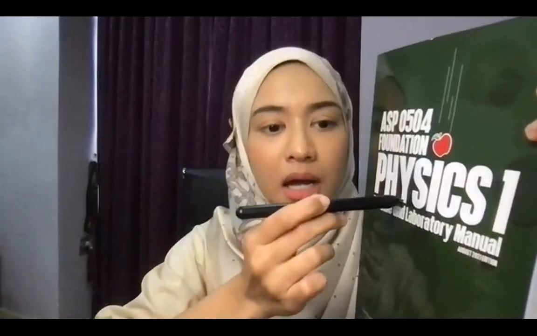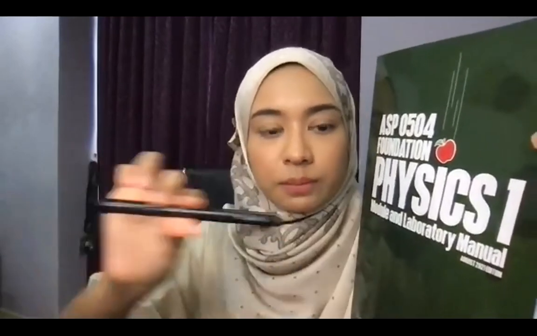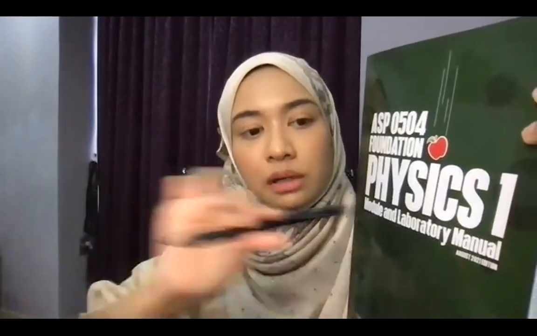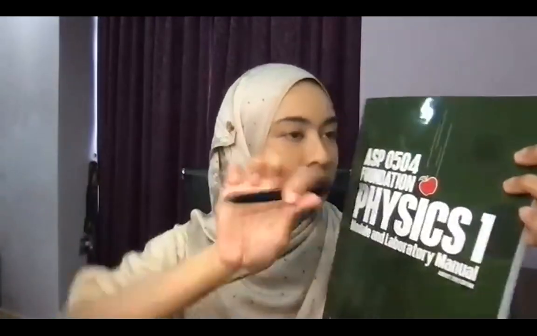So when I say into the page, it's like this. When I say out of the page, it is going like this. Out of the page. Keluar dari muka surat. Masuk dalam muka surat. Into the page. Out of the page. Okay, so let's go back to the example.